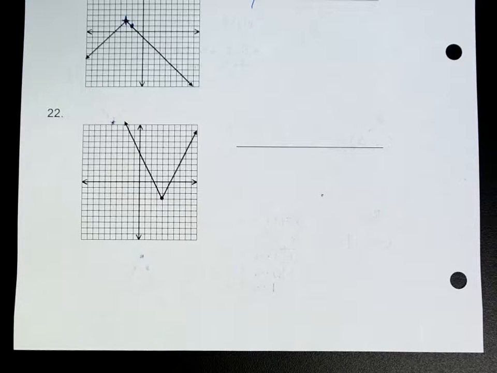Well, it's not negative because this is what I'm saying. It's pointing down, so it's just like that. Oh, right.